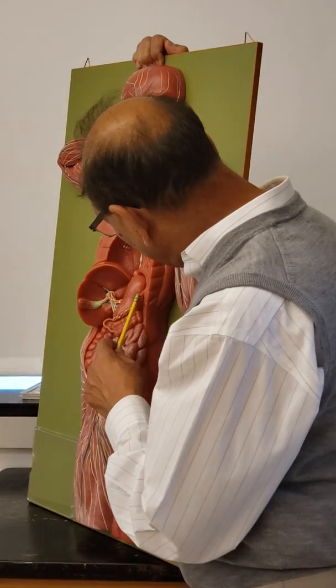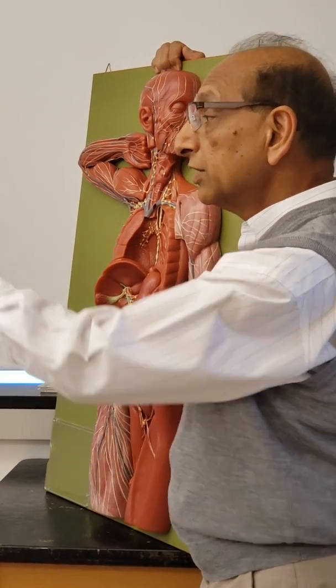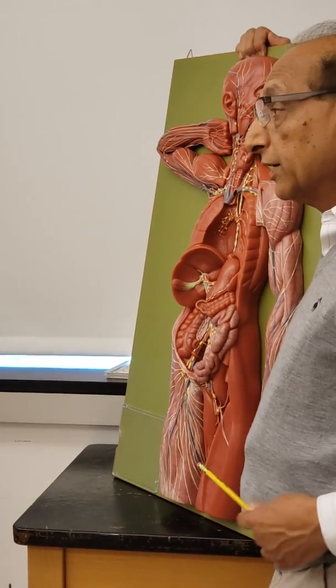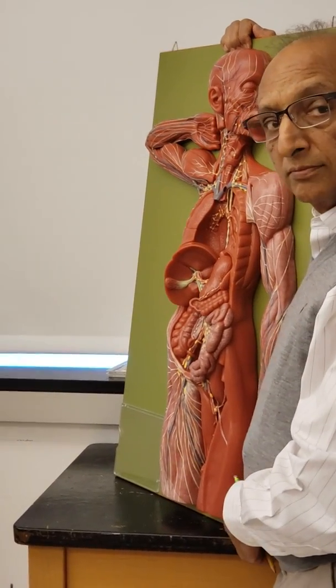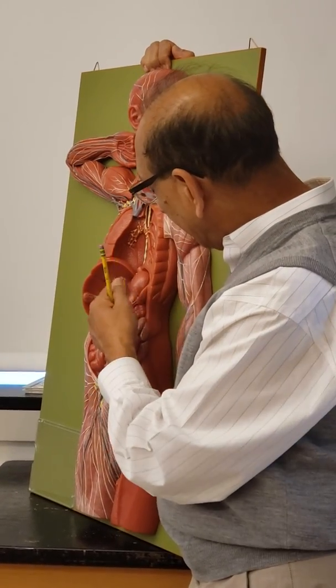Spleen, you know that spleen, right? This is spleen here on the side. You can also see it in that model, the big torso on the side. Long structure, spleen. Here is this one here, spleen, on the left side of the stomach.